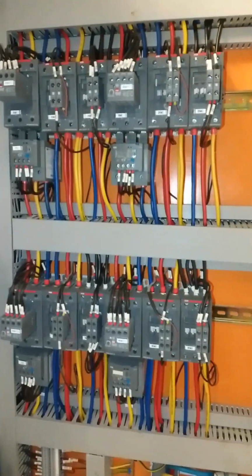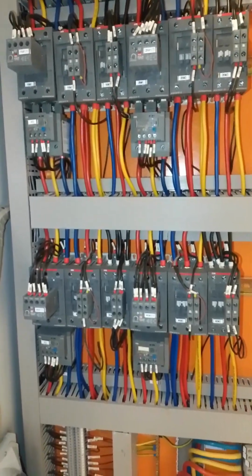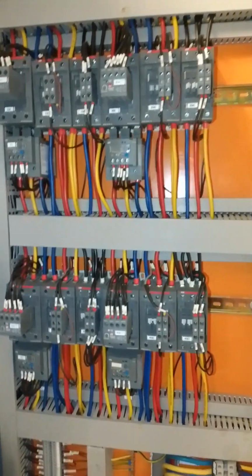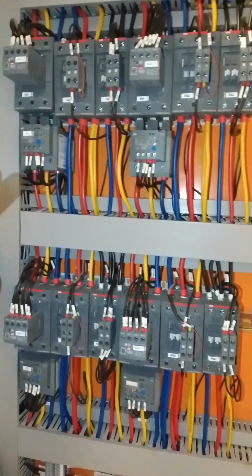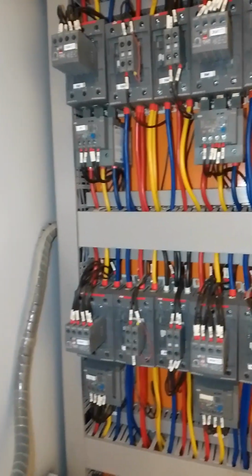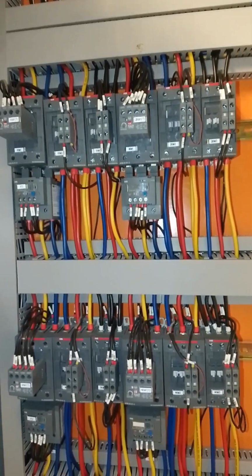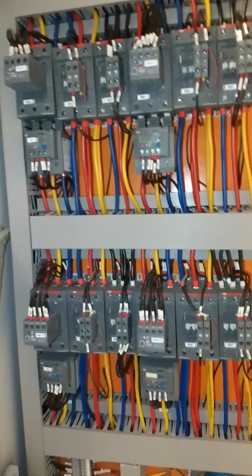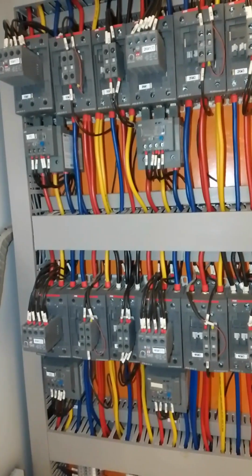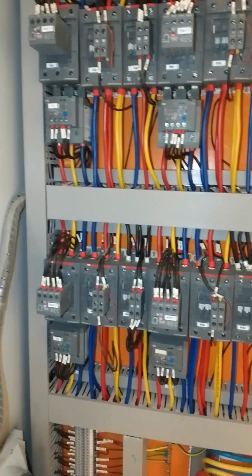This motor contactor is connected to that main switch that I have showed you. The output of this contactor is connected to that isolator, whereby the isolator isolates 6 cables as given from the control circuits. After the power flows from the contactor, it goes to our isolator.